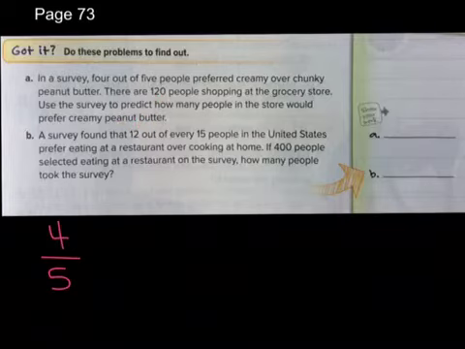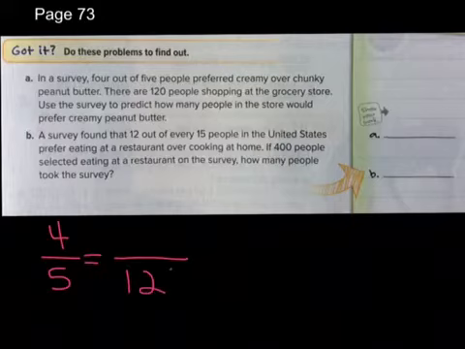120 people is our total. Over here, our ratio is 4 out of 5, meaning 5 is our total. 4 out of 5, 80%, okay? Like creamy over chunky peanut butter. And 120 is our other denominator, our maximum. So we're looking for this number right here. What is 80% out of 120?